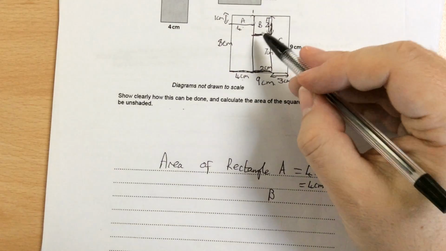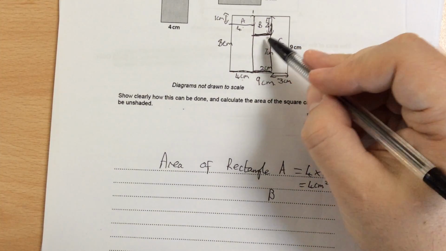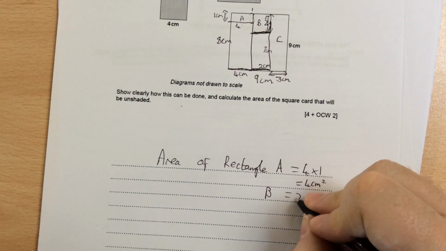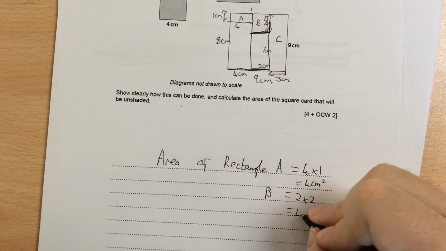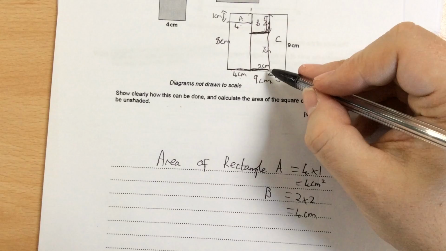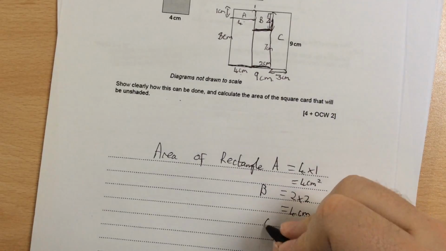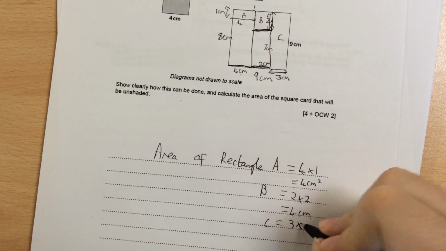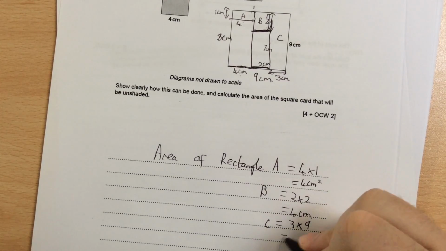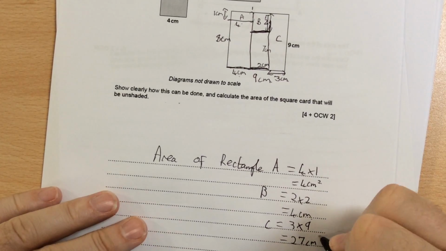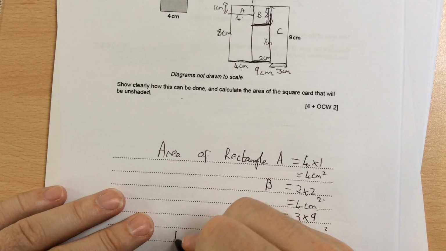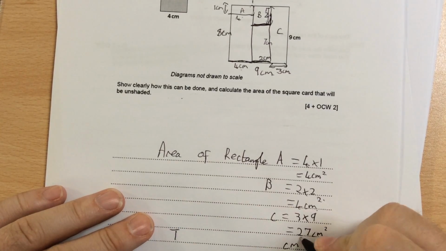Rectangle B is 2 across by 2, which is 4 centimeters squared. And C is all the way 3 across by 9. So 3 times 9 is 27. And because they're all centimeters squared, the unit is going to be centimeters squared.